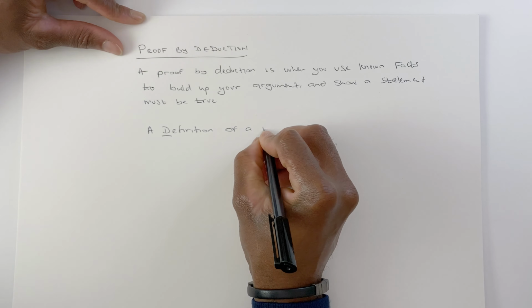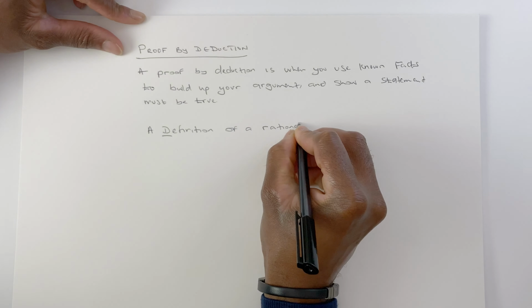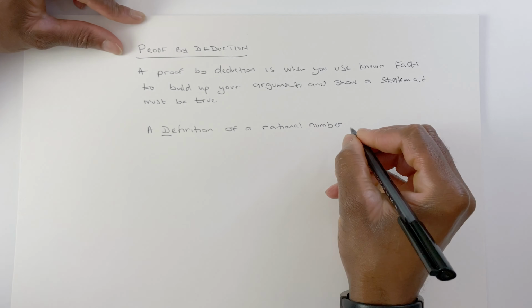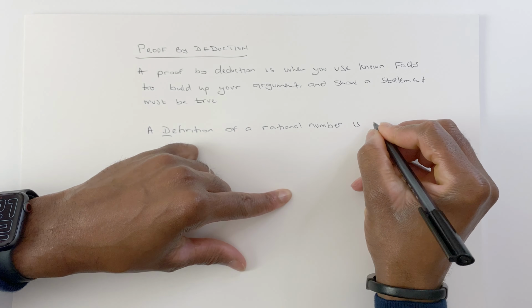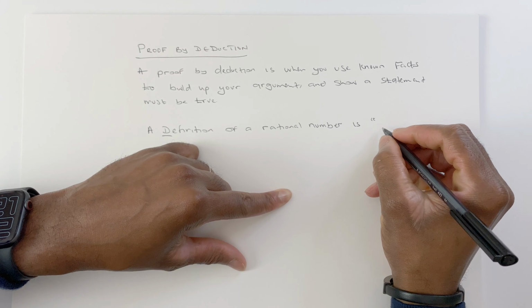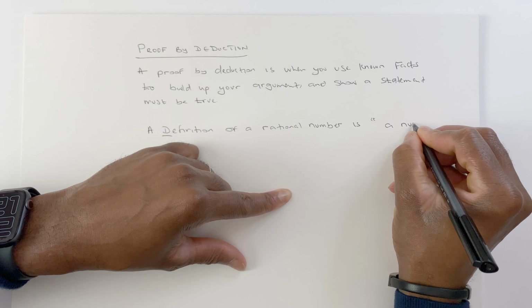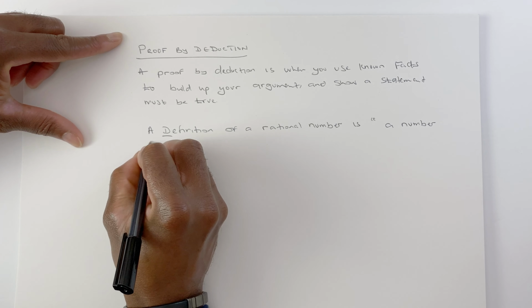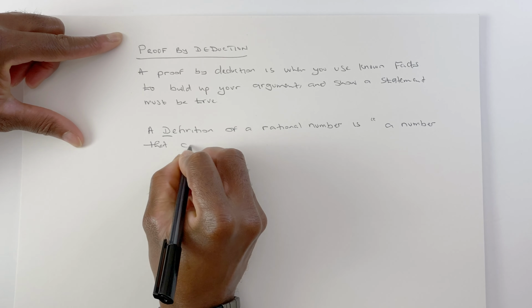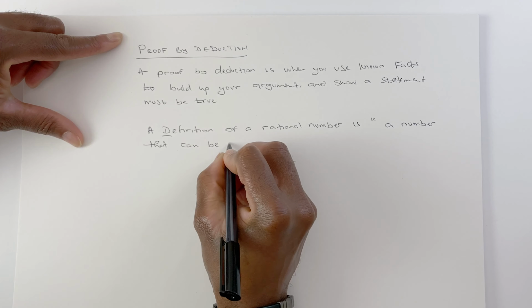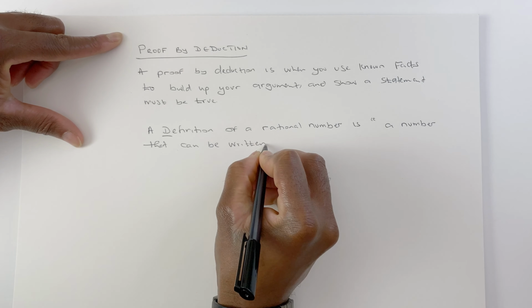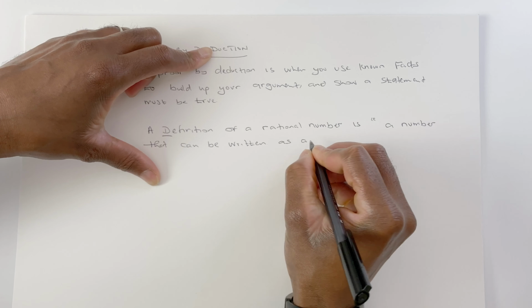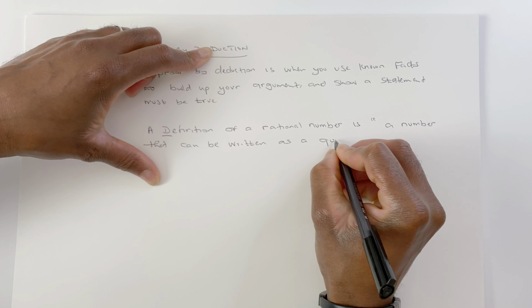A rational number is a number that can be written as a quotient.